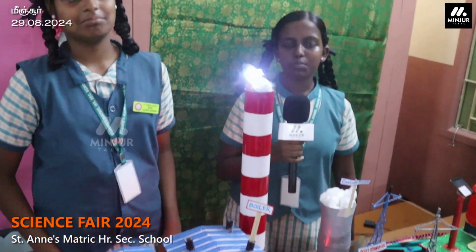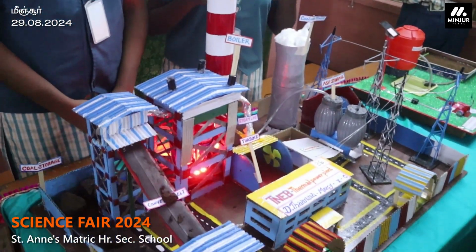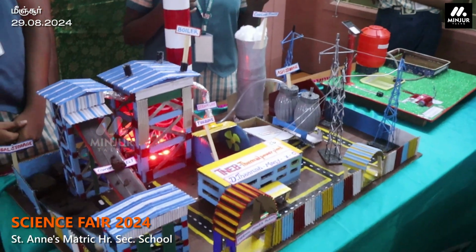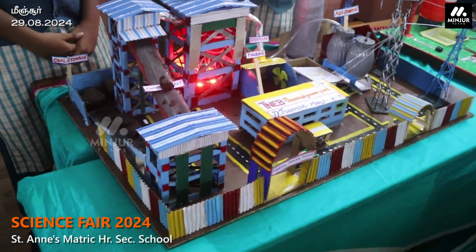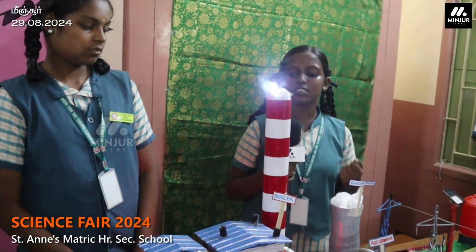I'm Taruna from 10C. I am going to explain about thermal power plant. A facility which converts thermal energy into electrical energy is called a thermal power plant. It consists of boiler, turbines, cooling system, etc. It was first introduced by Charles Parsons in 1884.